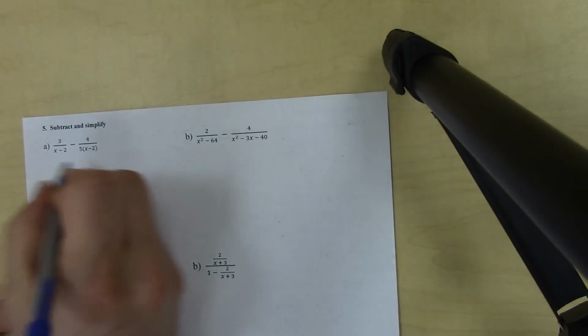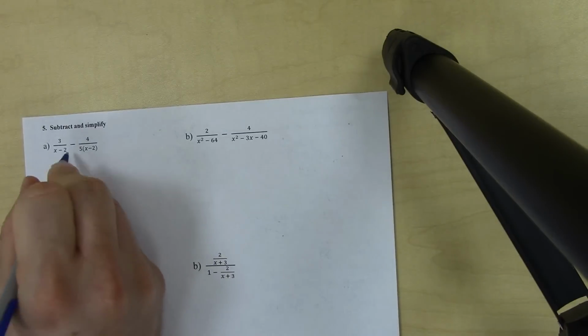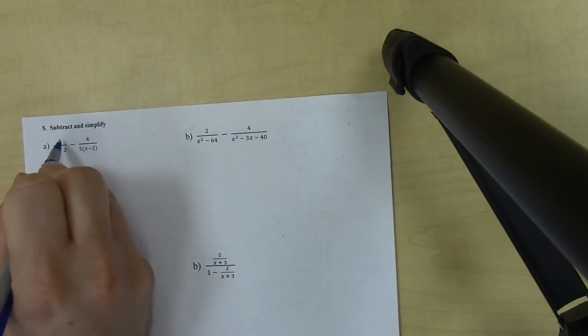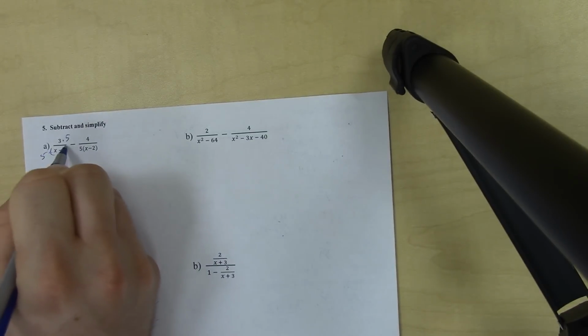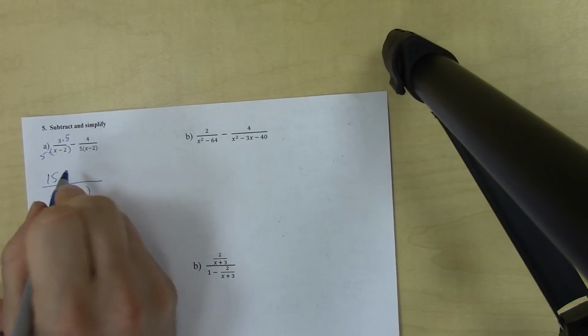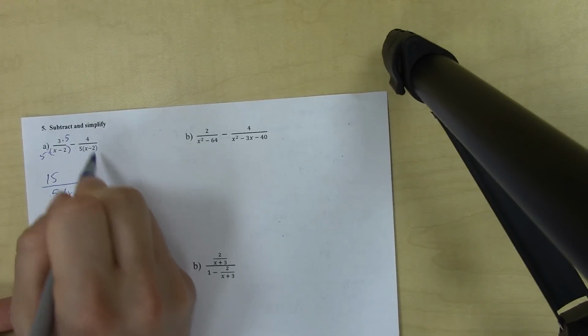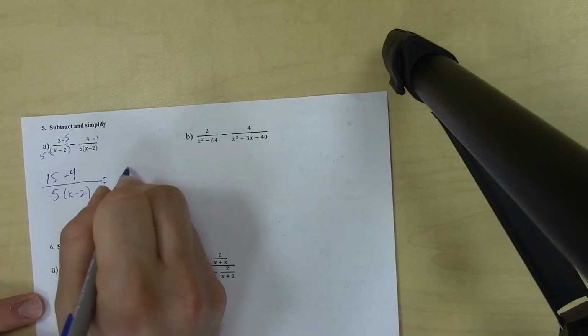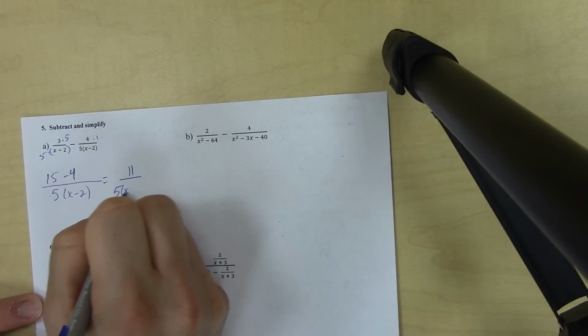So that was adding. Subtracting is going to work the same way. We need a common denominator. 5 and x minus 2. To get from here to here, I have to times the top and bottom by 5. So I get 15 on top. Well, that's already the same here, so I just times by 1. And, oops, sorry, that's a 4. And then I have to just simplify it. 11 over 5 times x minus 2.